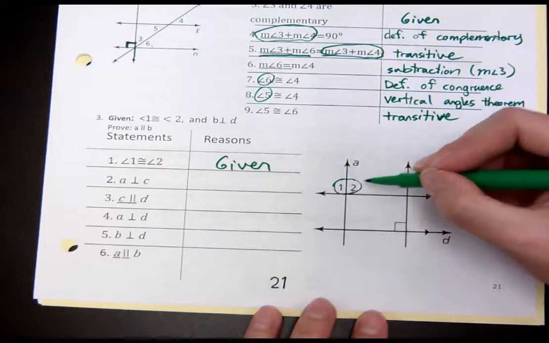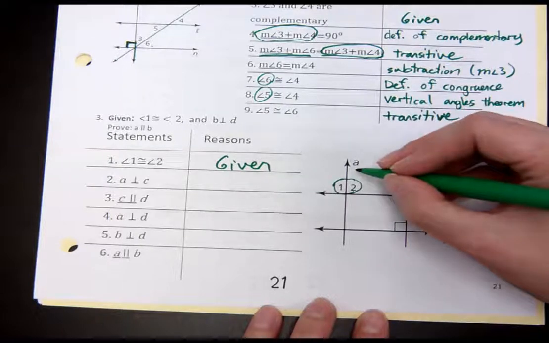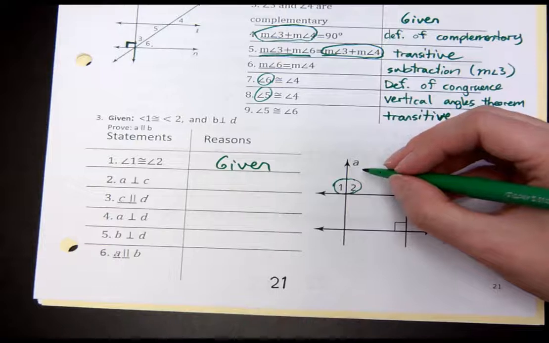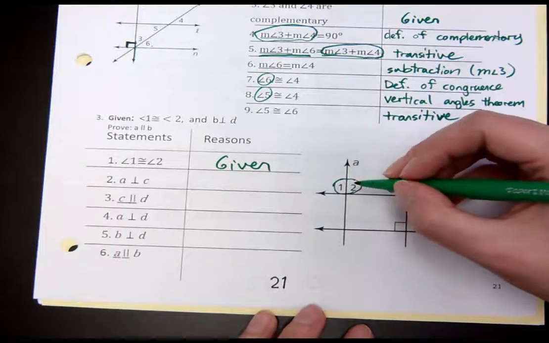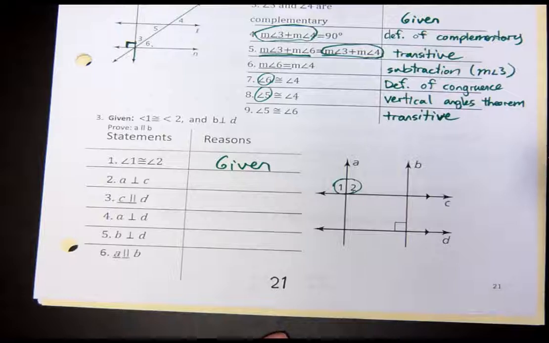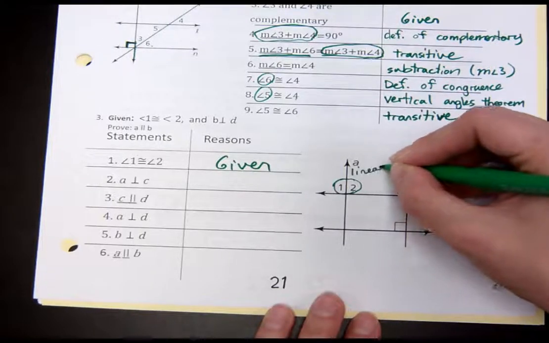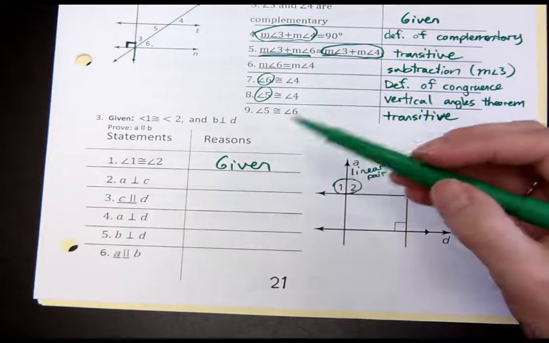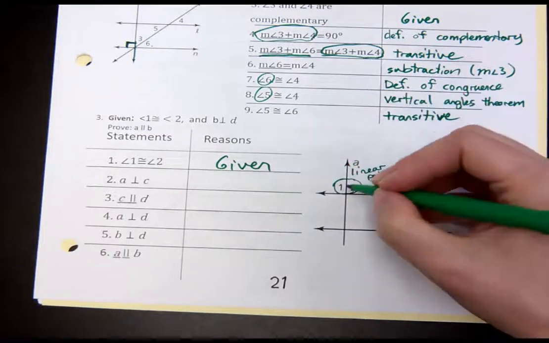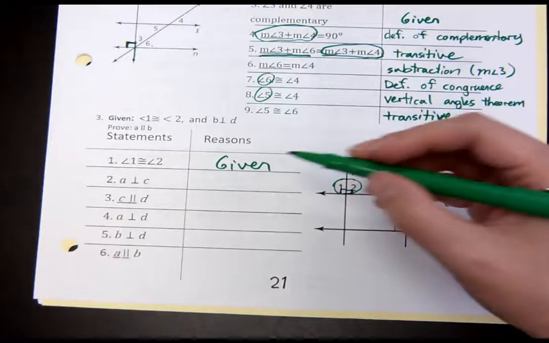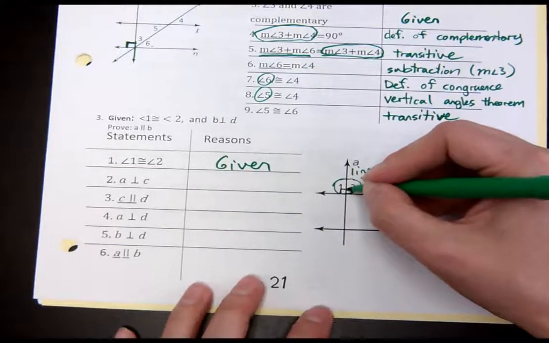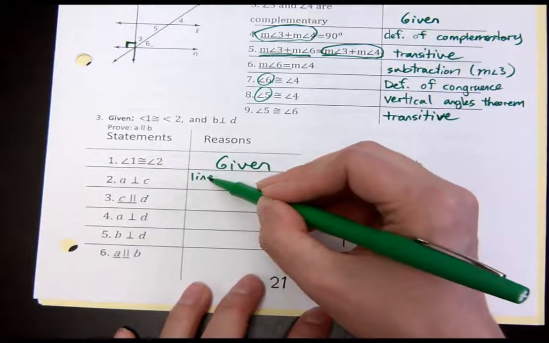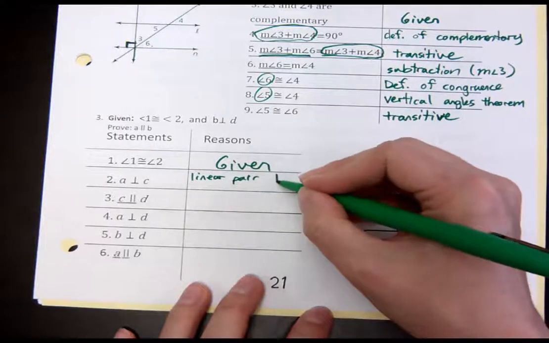Supplementary, and then what do we call them when they're supplementary beside each other? Two angles that make a straight line together? Linear pair. If we have a linear pair that equal each other, what does each angle have to make? Yeah, so we know that because that's given, we know these are 90-degree angles, which means these lines are perpendicular, right? So this is your linear pair perpendicular theorem.